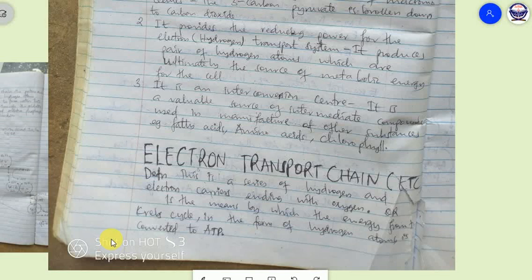Welcome back, friends. Here I am, Dr. Mlelwa, and today we are going to continue with our topic of gaseous exchange and respiration. In today's session, we are going to discuss the electron transport chain.